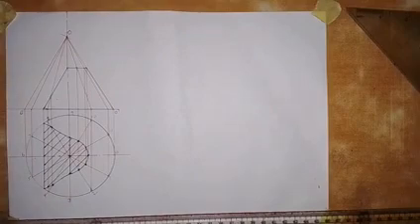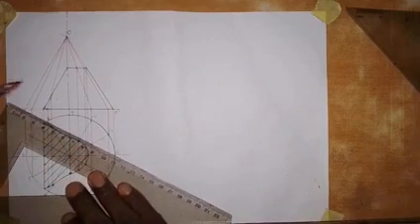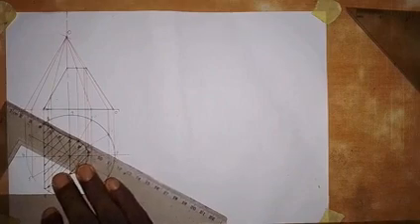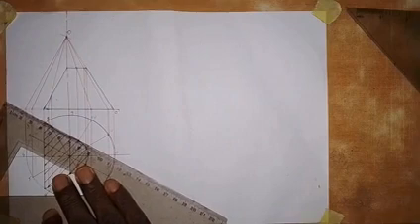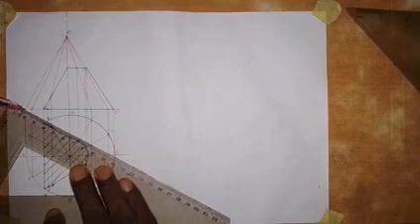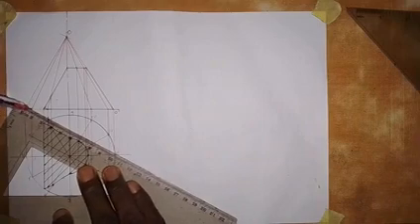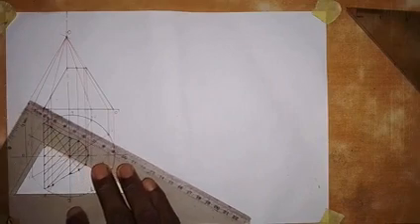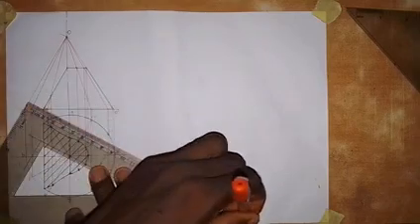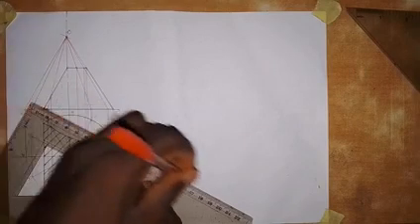With my 30 degrees set square, I'm going to start from this point 6 prime here. I'm going to draw a line in this direction of ROT, as we see in the diagram. Then I will also bring it to this point and draw a line in this direction. Also at this point, I will draw a line in this direction. Bringing it to this point here, which I believe you can see, I will also draw a line in this direction.